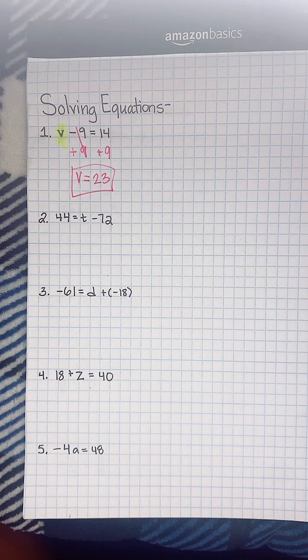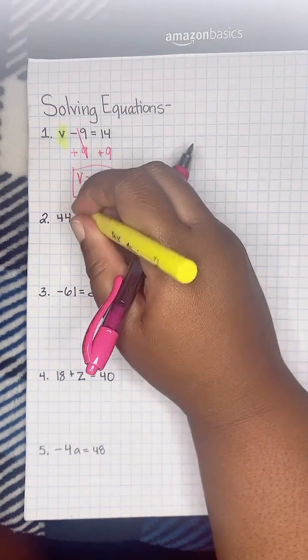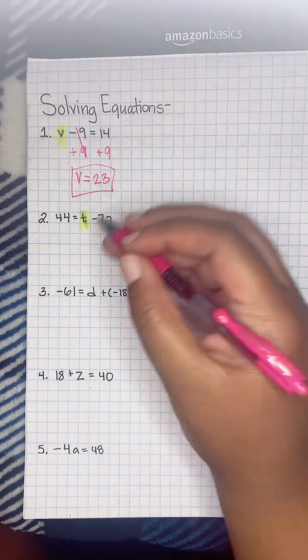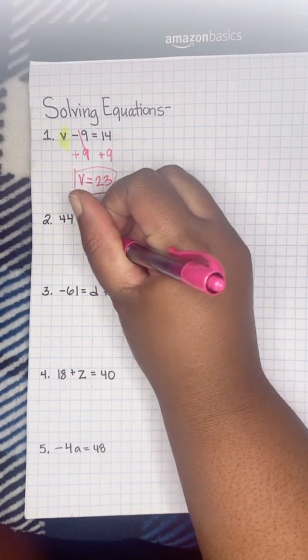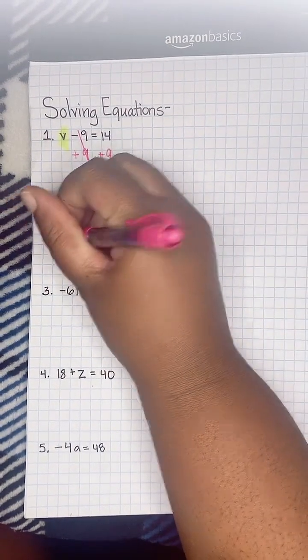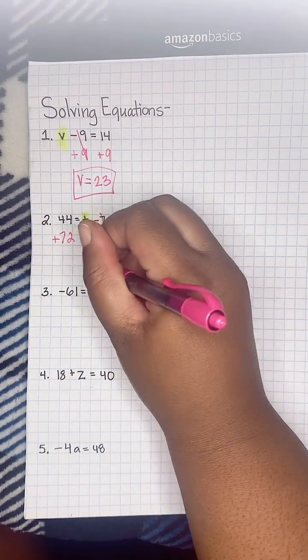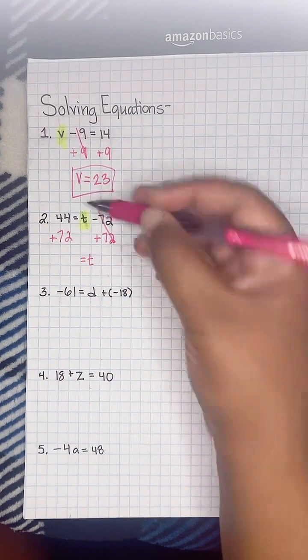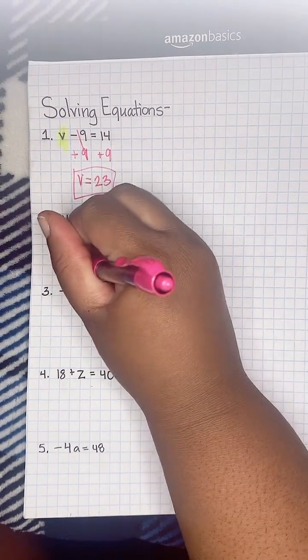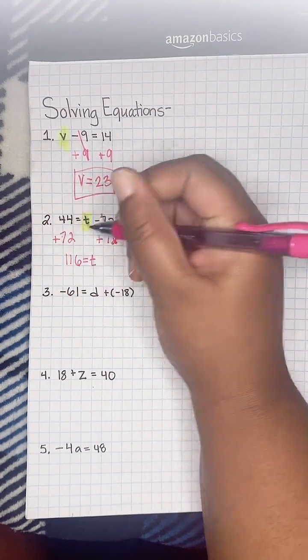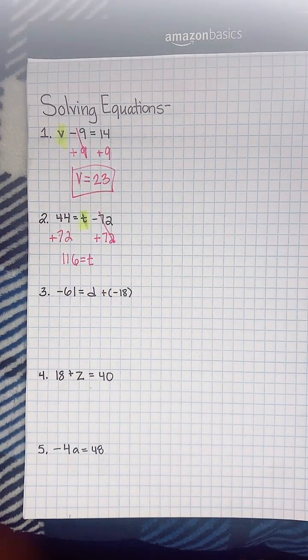Love it. All right. So what we're going to do, remember, our goal is to get this t by itself. So you have to look at what's with the t. It's this negative 72. So we're going to add 72 to both sides. This cancels, so it leaves t by itself. And then 4 plus 2 gets us 6. 7 plus 4 gets us 11. So I get 116.